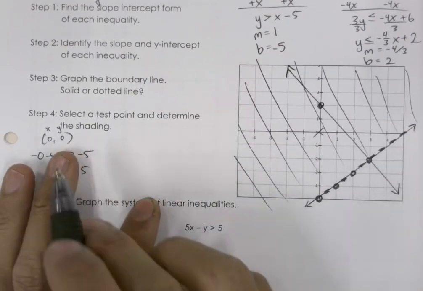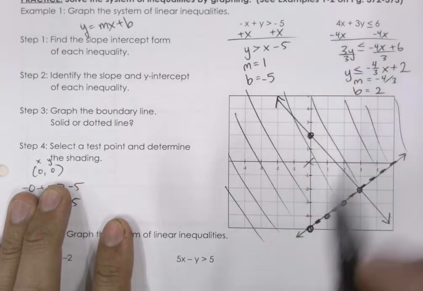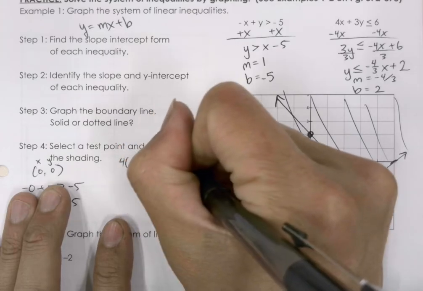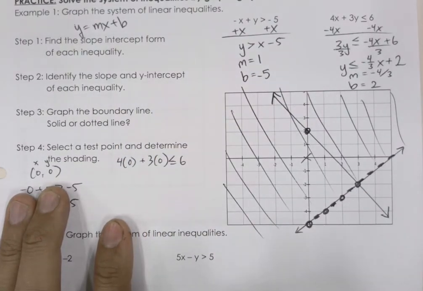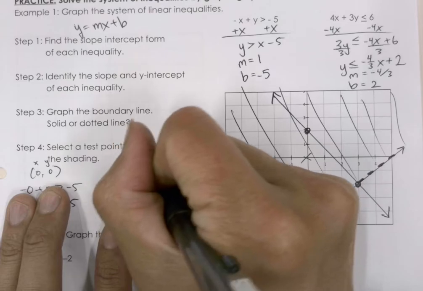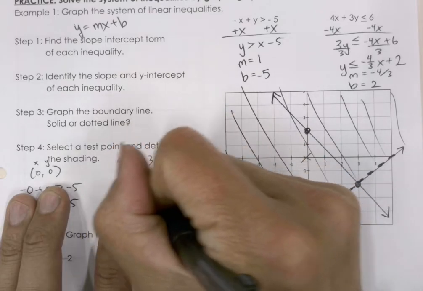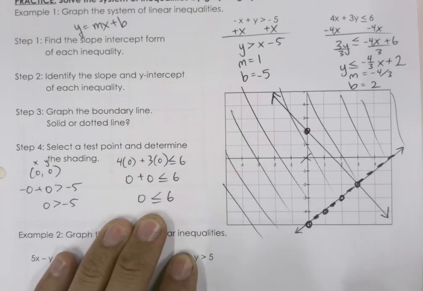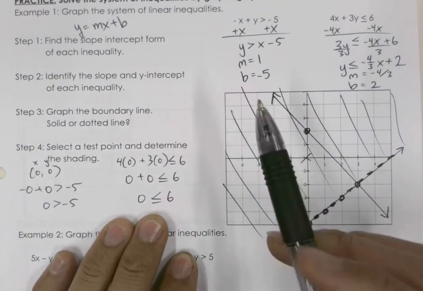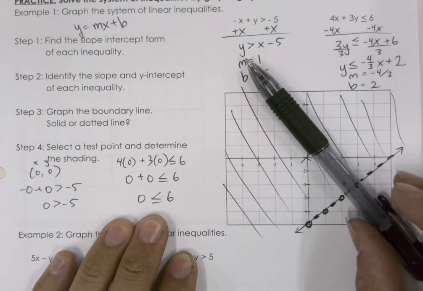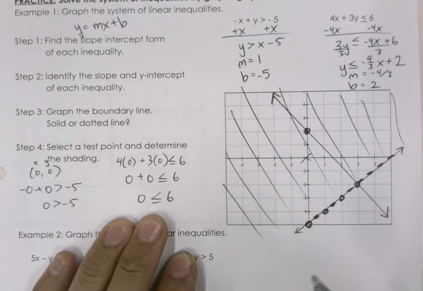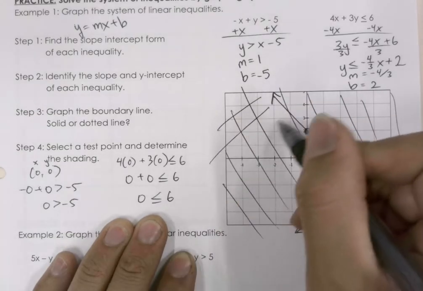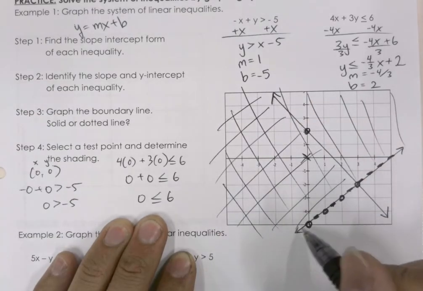Then we're going to use 0, 0 in the second inequality, and we're going to get 4 times 0 plus 3 times 0 is less than or equal to 6. Okay? That's going to be 0 plus 0 is less than or equal to 6, which is 0 is less than 6. Is this a true statement? Yes, it is true. So that means for this inequality here, this line, we're going to shade in the side that includes the test point. So we're going to shade this side in.